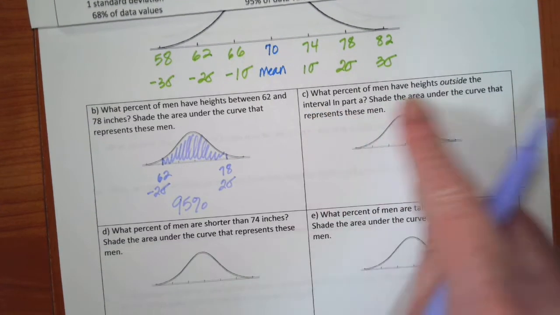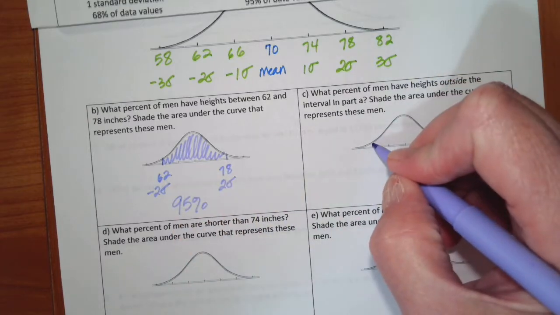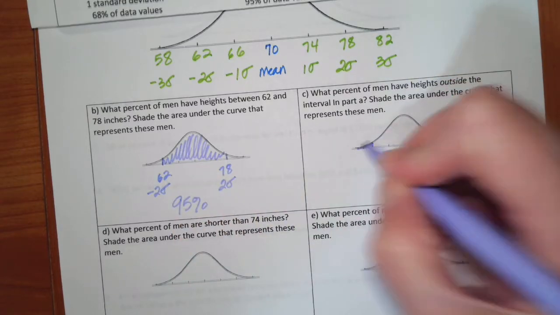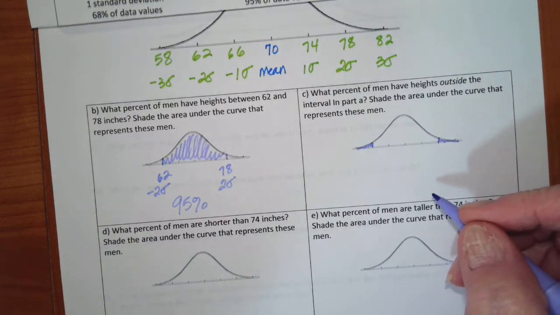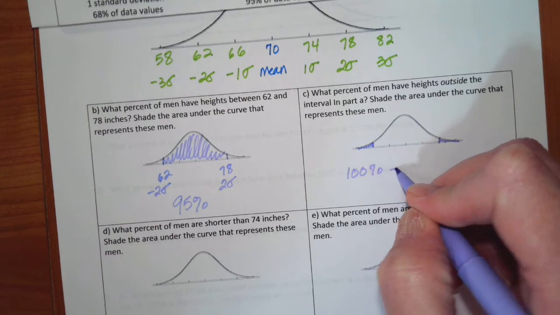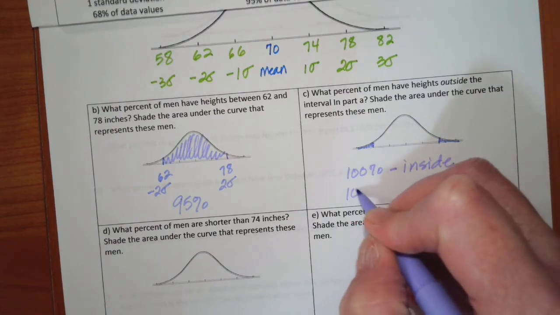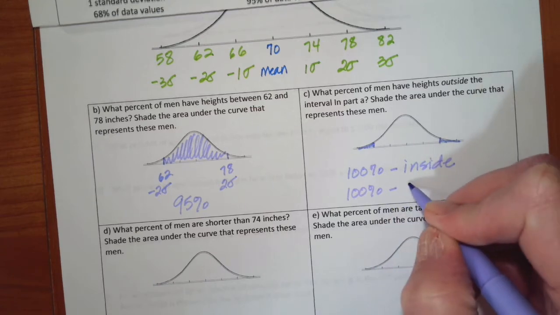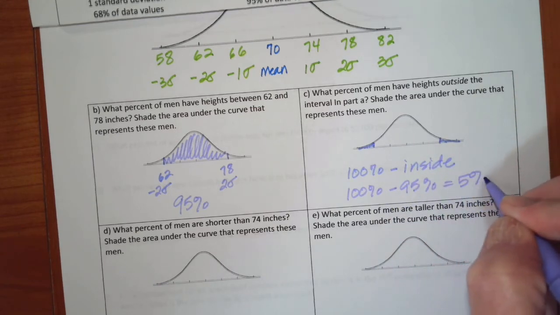What percent of men have heights outside of this interval? I would be looking at this part and this part, everything outside. All men are 100% minus the inside, so that's 100% minus 95%, which gives us 5%.